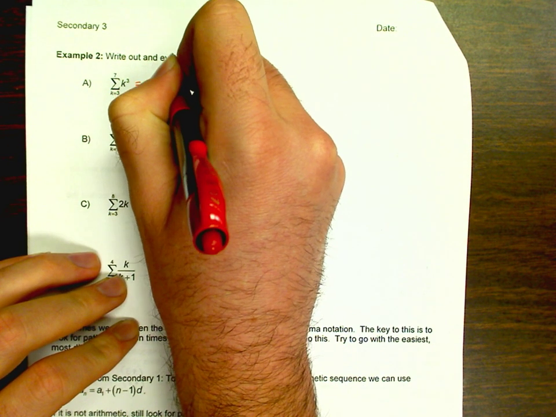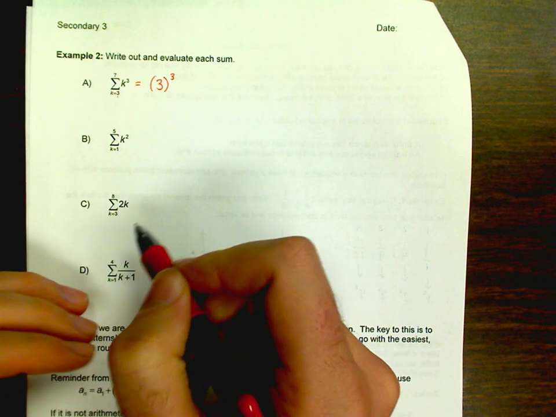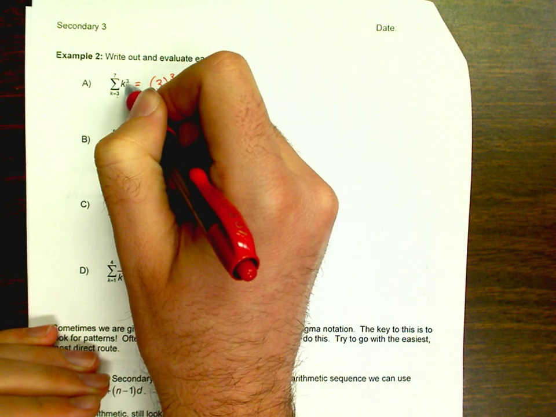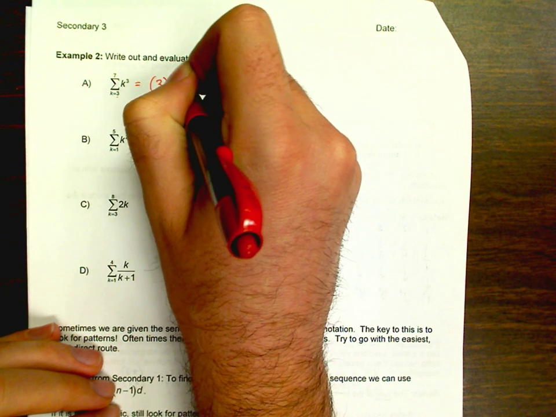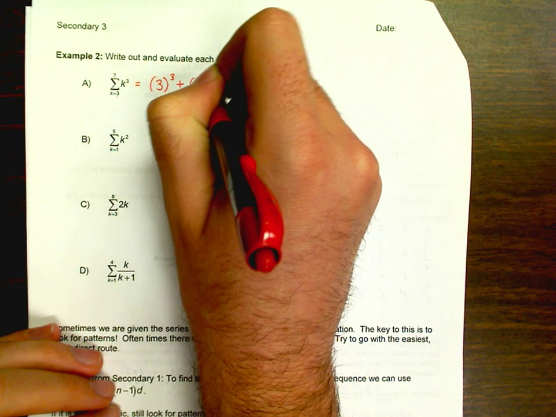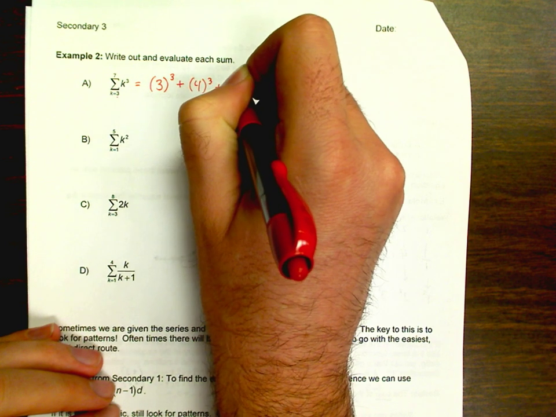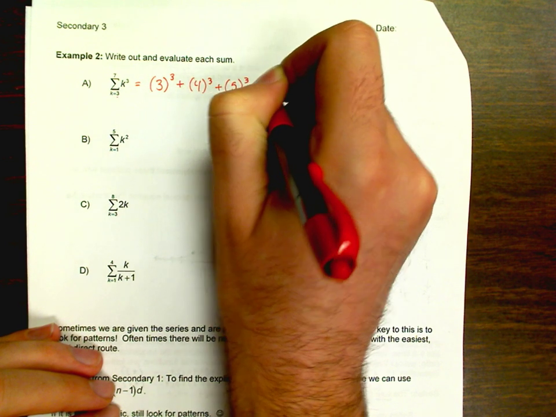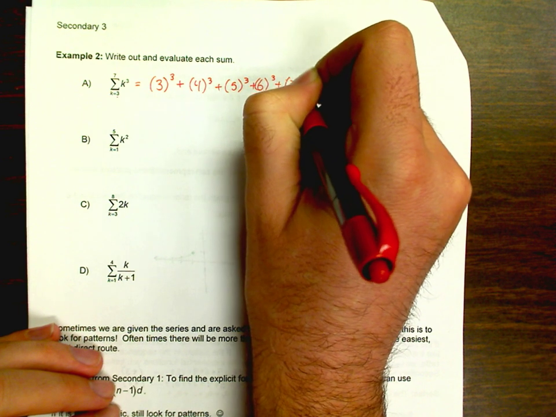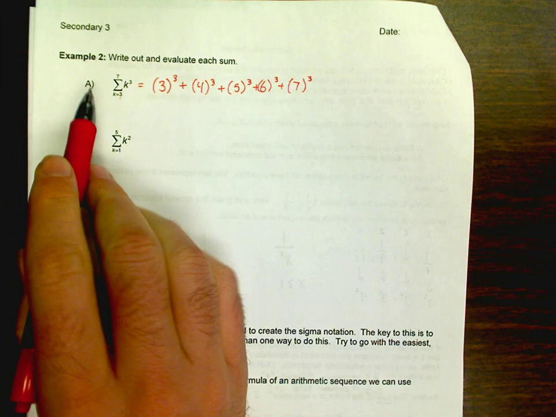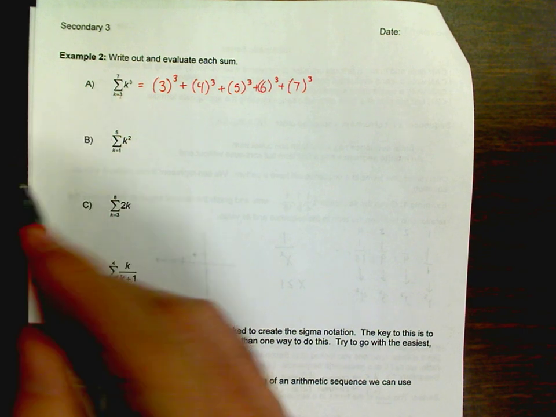Now I'm done with k equals 3, so I step up to the next k value. So I step to 4, and my sigma tells me I'm adding them up. So I'm at 4 to the third, and then 5 to the third, 6 to the third, and finally 7 to the third. And that's where it tells me to stop. Once I get to 7, my upper limit, I'm done. And it wants me to add all these up.